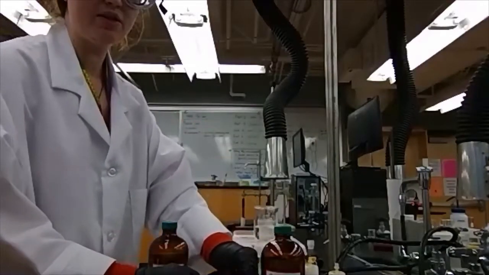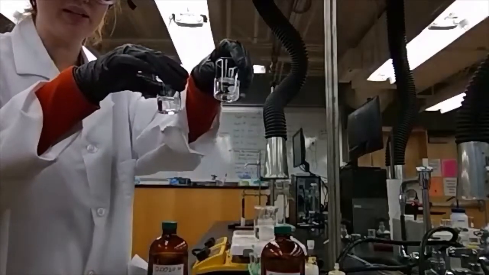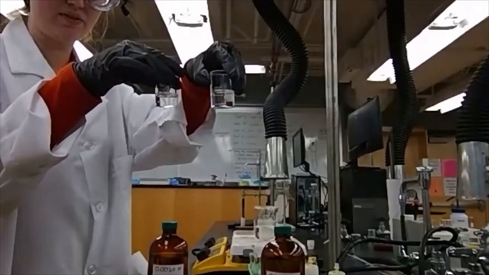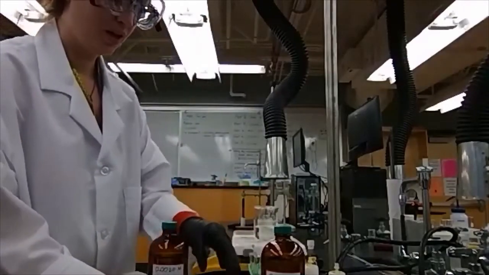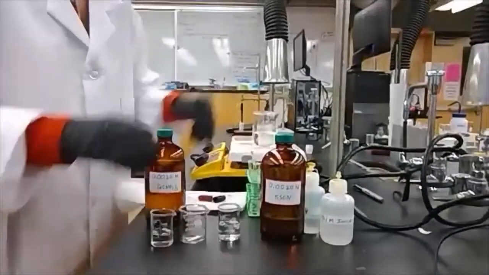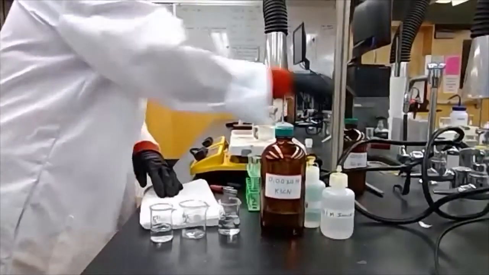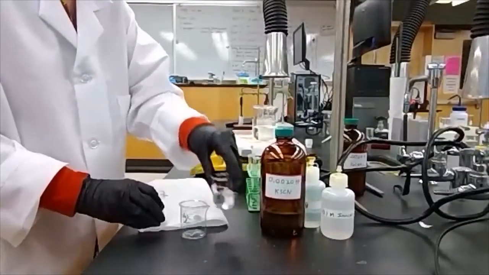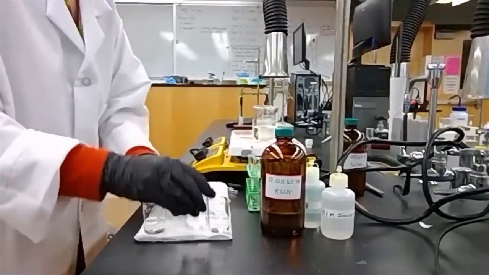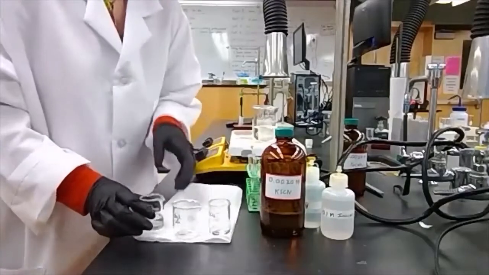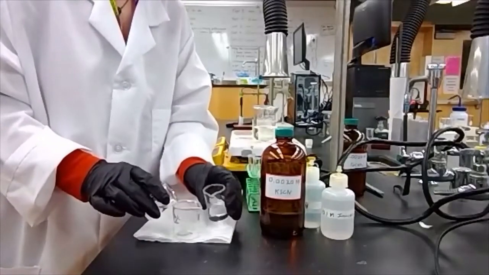Now, both of these solutions are clear and colorless. If we mix these two solutions, however, we generate an ion, a complex that has a color.